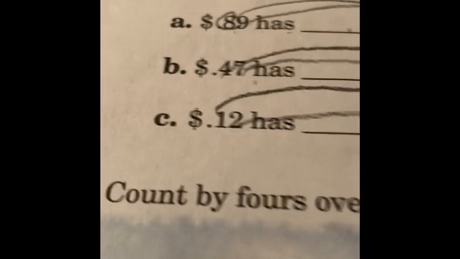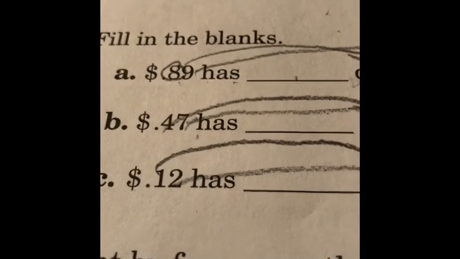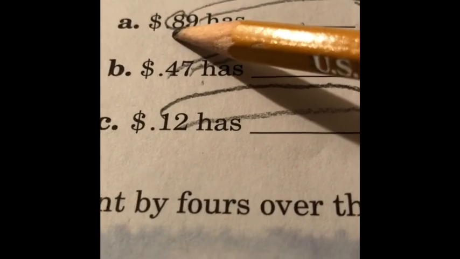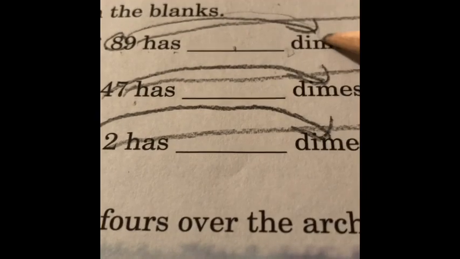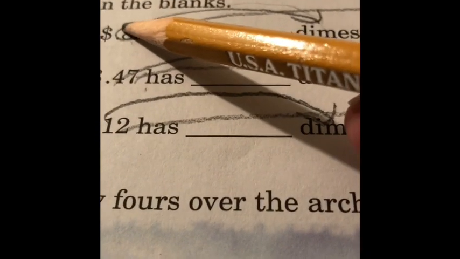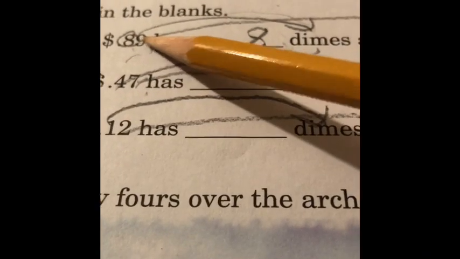All right. And then we have number 2, fill in the blanks. A: how many dimes are there? Your dimes are your tens. Your first number is your dimes, which are your tens. So you have 8 dimes. How many ones? 9.